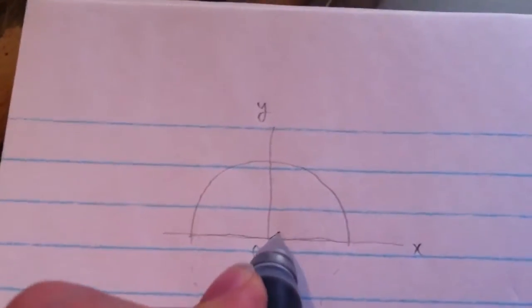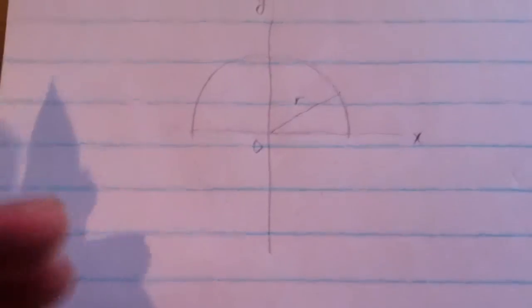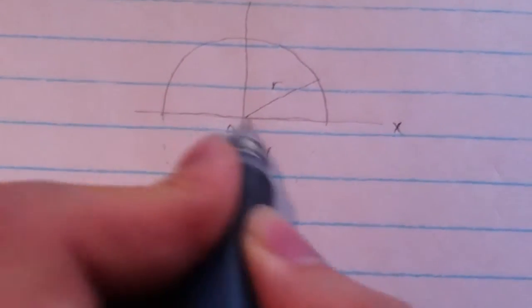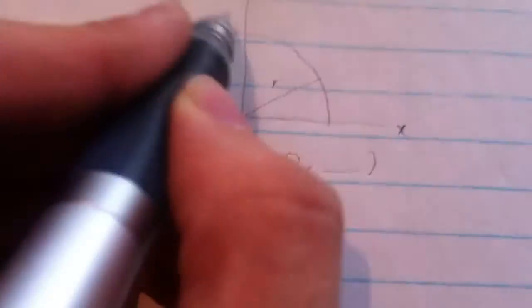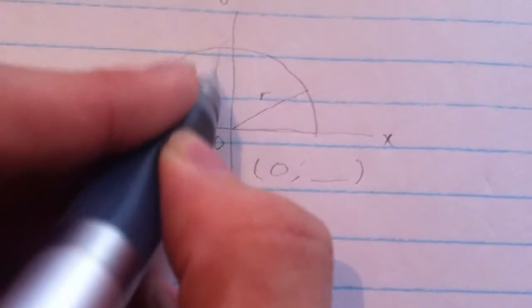Now we know that the radius from here to here is r. Also we know that the center of mass in the x direction is at 0, and we want to know where it will land on the y-axis, between here to here.